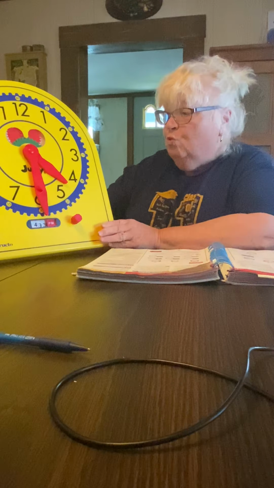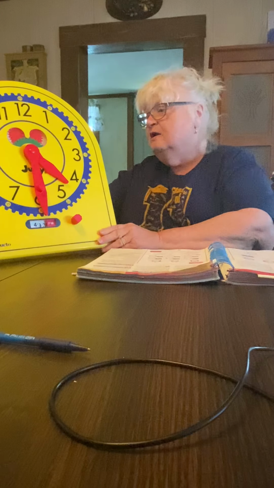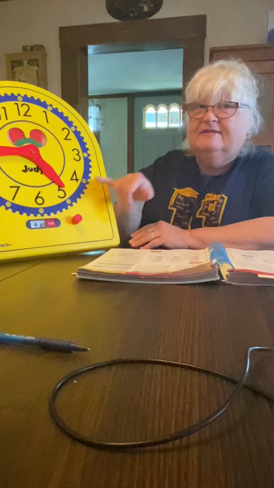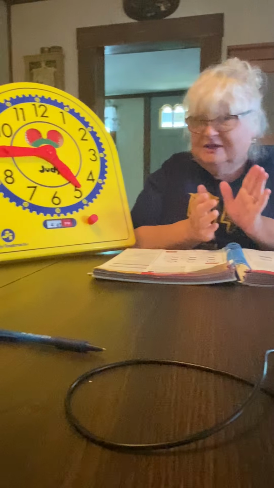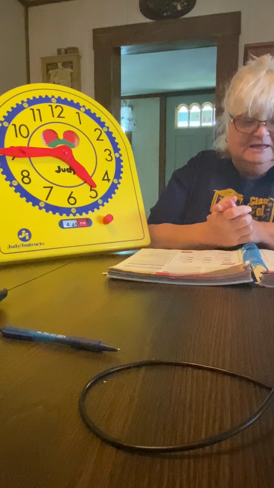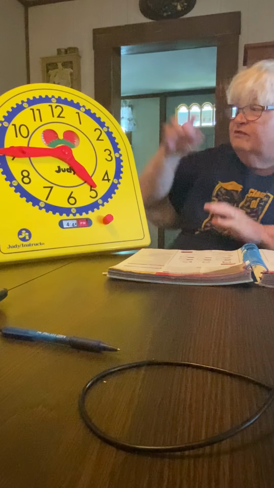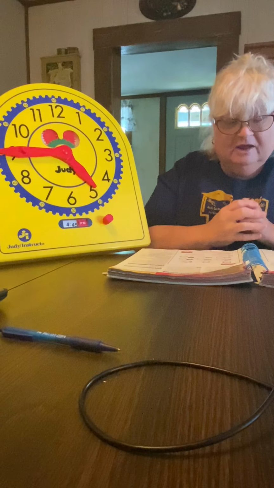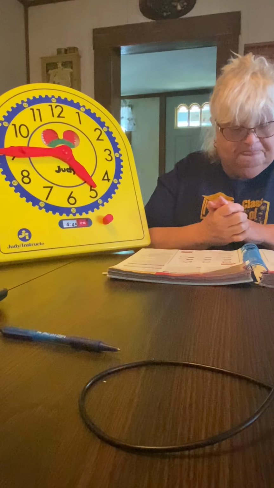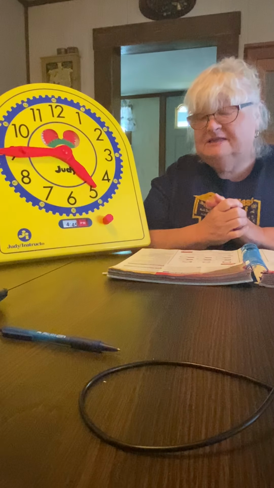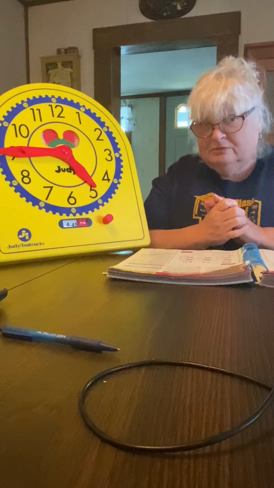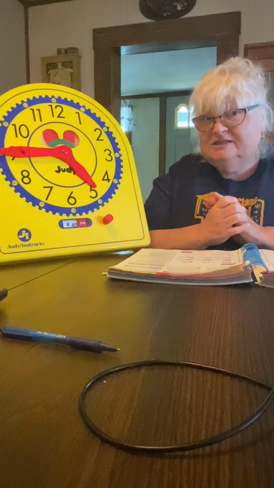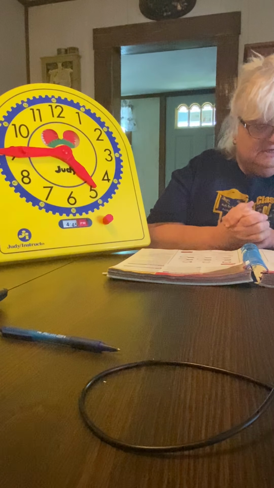Okay, so we see it all the different ways there. Now, what if it is going here? Now, notice, once again, that hour hand is almost on the 5, but it's not 5 yet, okay? It is 4:45. 5, 10, 15, 20, 25, 30, 35, 40, 45. It's either 4:45, or we could say it's 45 minutes after 4. There's lots of different ways to say it. All right, let's look at the examples here.